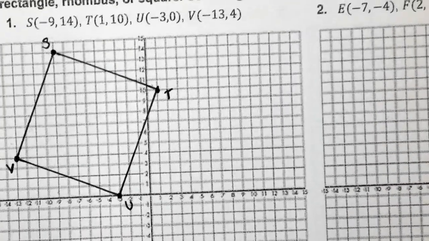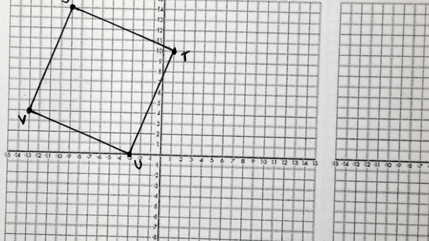Alright, so that's my figure. Once again, looks obvious. You need to do some checks though, just to be sure.